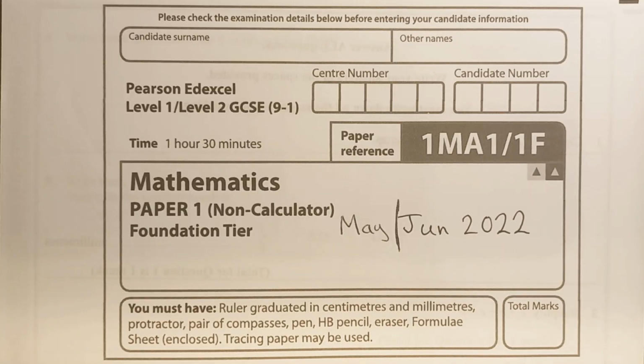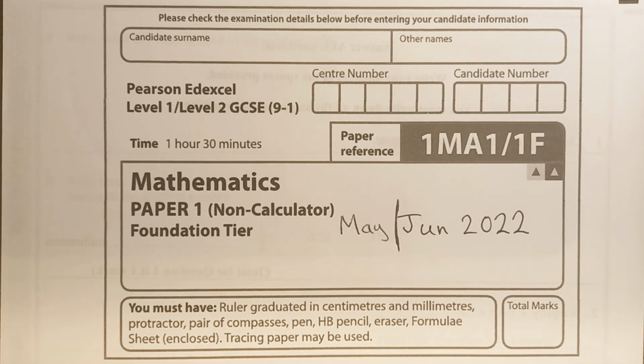Hi, today we're looking at GCSE Maths. We've got the Pearson Edexcel exam board. This is from the May-June 2022 period, and we're looking at paper 1, so this is the non-calculator paper.